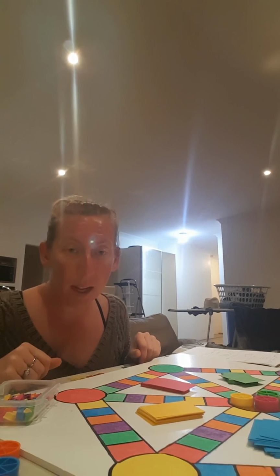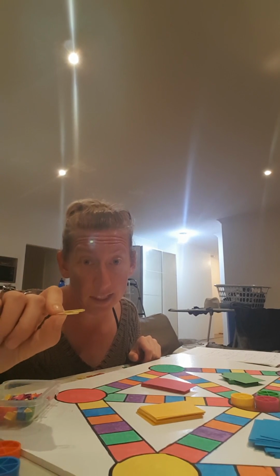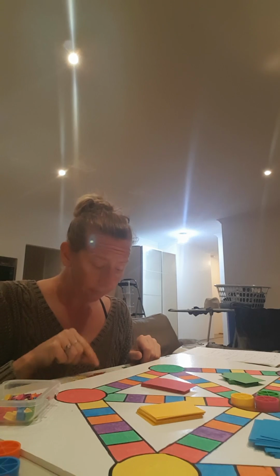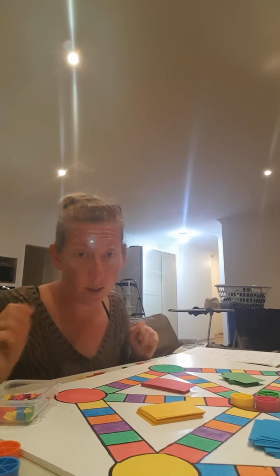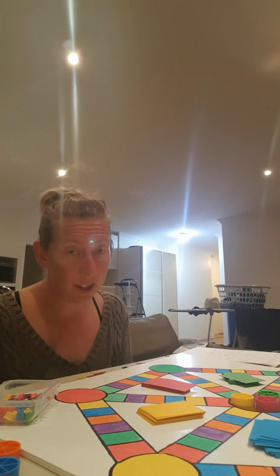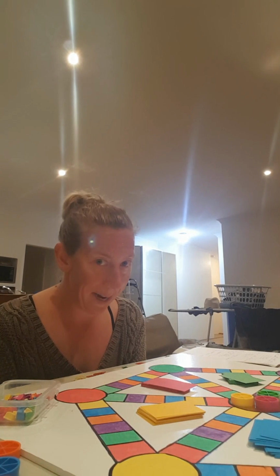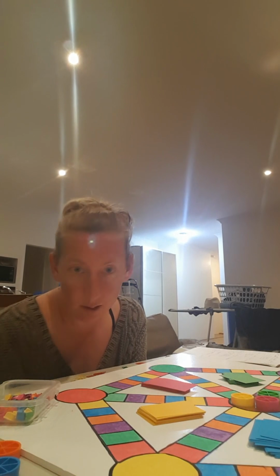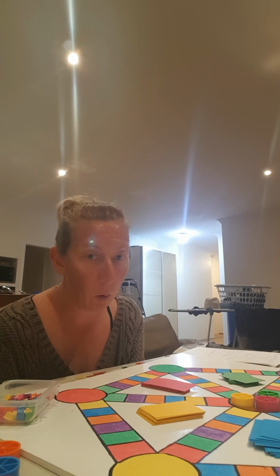Anyway, so each of these is worth a certain amount. So my yellow, for instance, is going to be worth 50 cents. My red is going to be worth $1, and my green is going to be worth $2. So 50 cents buys me 1 move on the board, $1 buys me 2 moves, and $2 buys me 3 moves. So this is where strategy starts to really come into the game, because I don't want to run out of money, but I need to try and get around the board and get to all of the areas so I can get around the world.